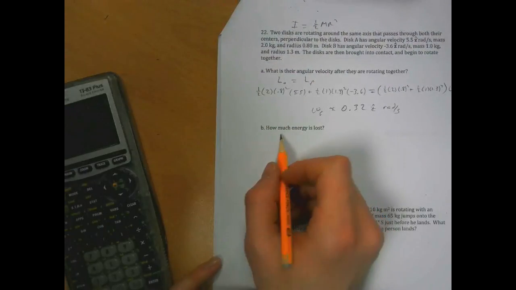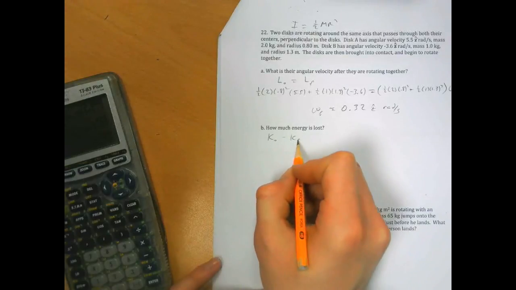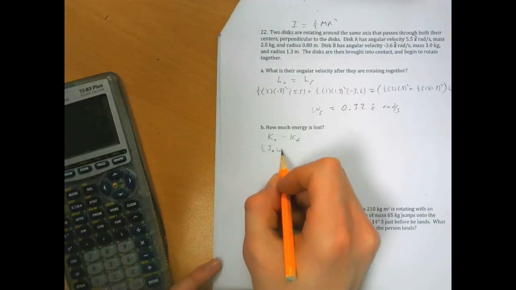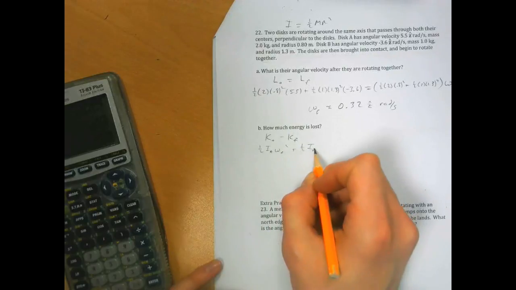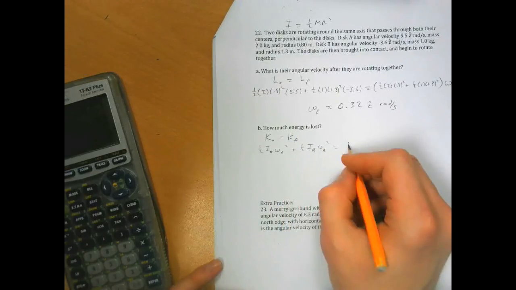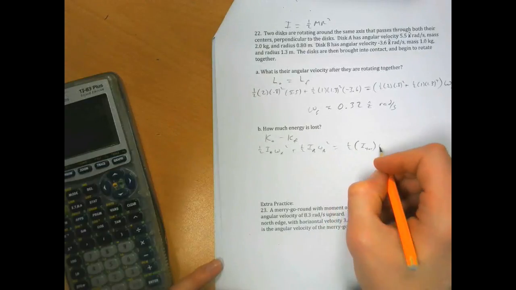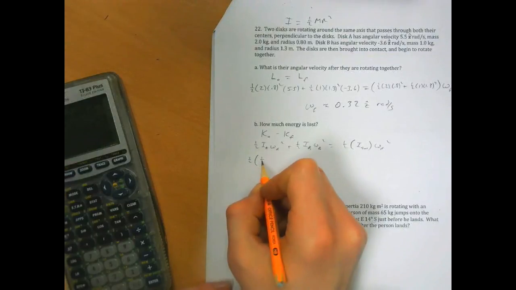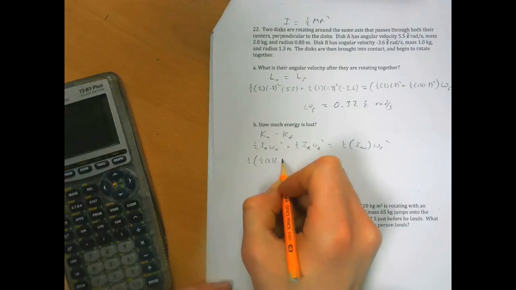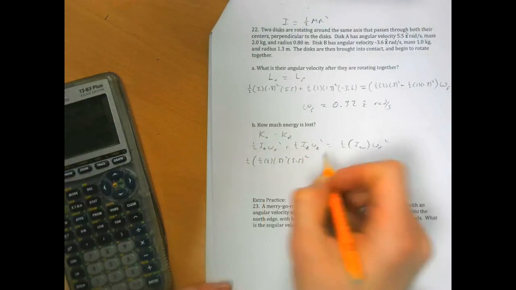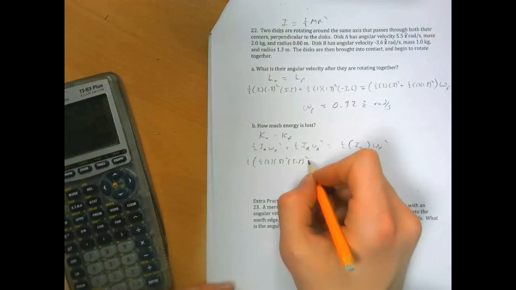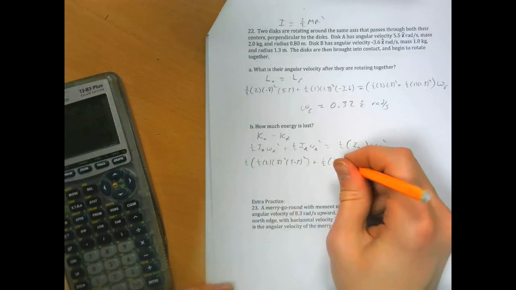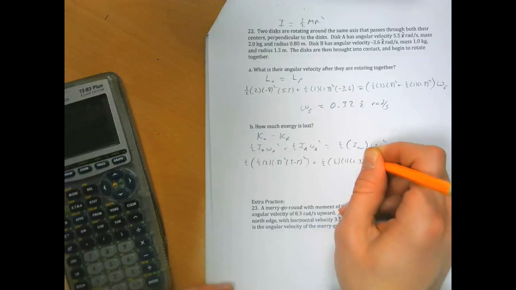How much energy is lost? Well, again, it's initial kinetic energy minus final kinetic energy. Initial kinetic energy is 1/2 I omega squared, and that's equal to 1/2 I total times omega final squared. So we've got 1/2 times 2 times 0.8 squared times 5.5 squared, plus 1/2 times 1/2 times 1 times 1.3 squared times 3.6 squared.